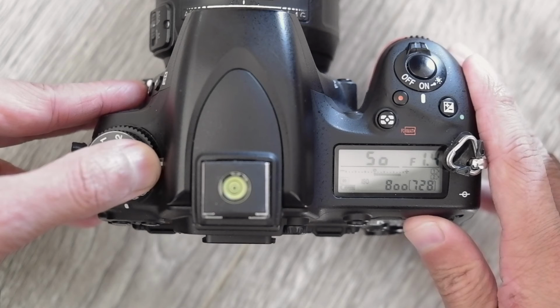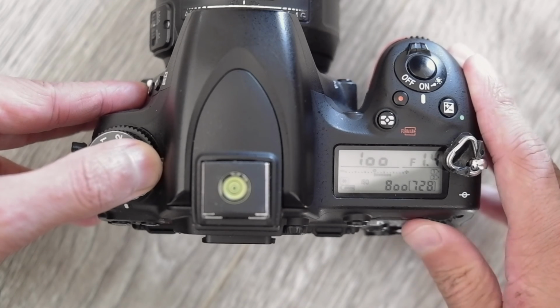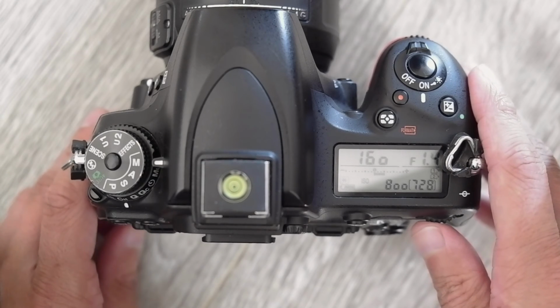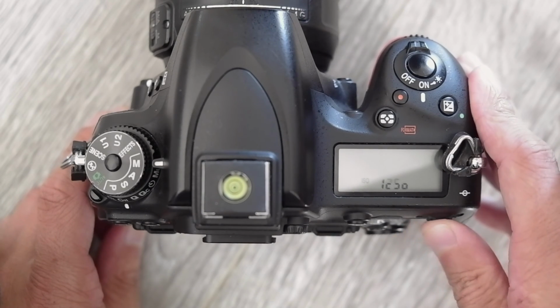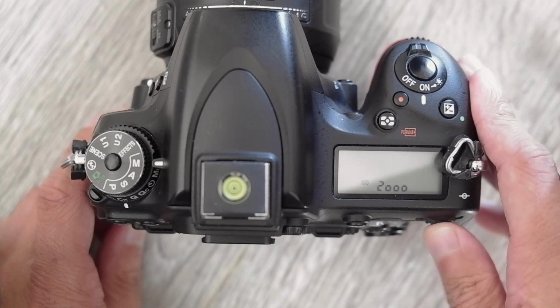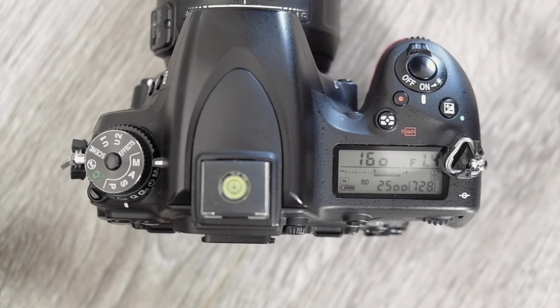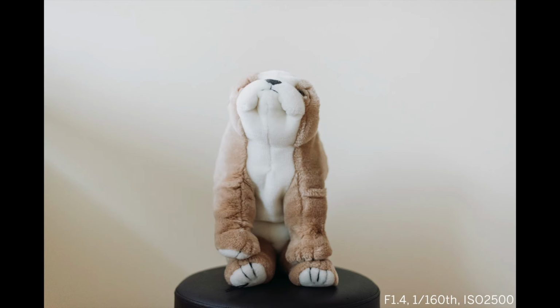Since you've more than tripled your shutter speed from 1/50th, you will need to more than double your ISO from 800 to 2500. A shutter speed of 1/160th lets in 3 times less light than 1/50th, so to compensate, you'll have to raise your ISO an equal amount from 800 to 2500 to let in more light and to match your previous exposure. That's a super basic breakdown of each of the 3 main camera settings.